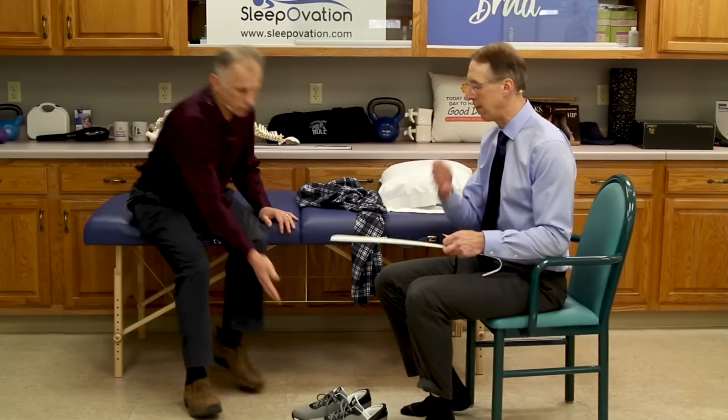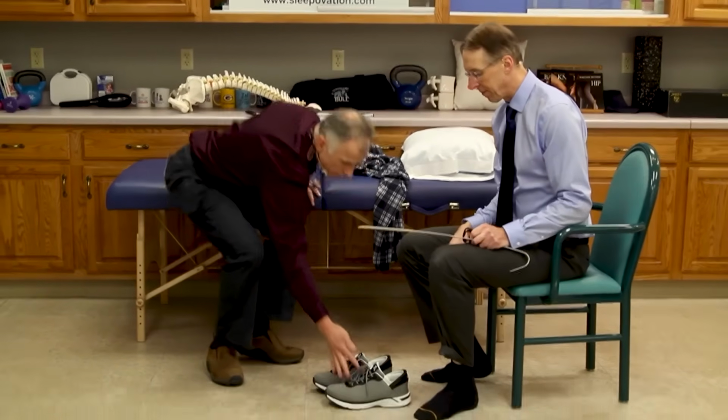Yeah. You can quite often get them on. Once you get them in, you tie them. You can tie a good knot on there, and you never have to tie them again with the elastic laces. Right, so that's another option.